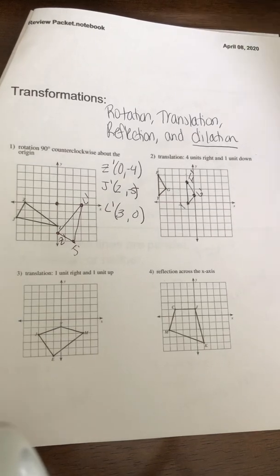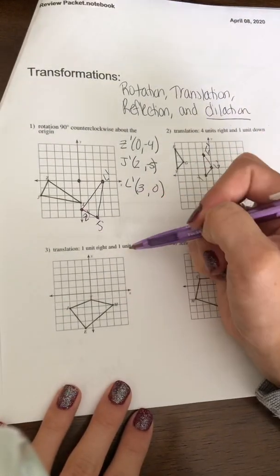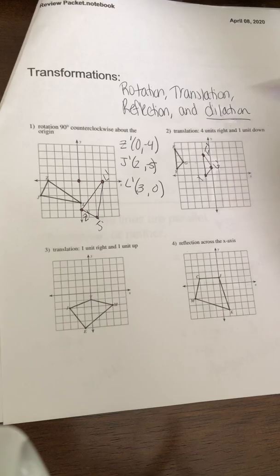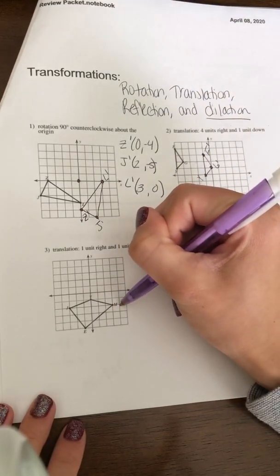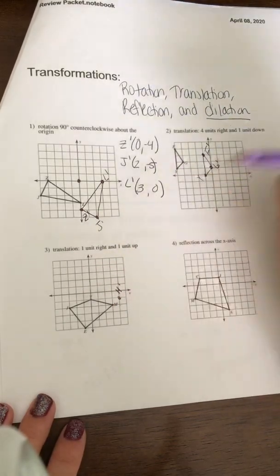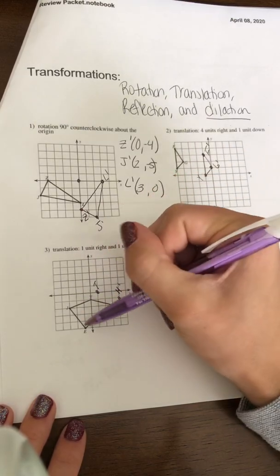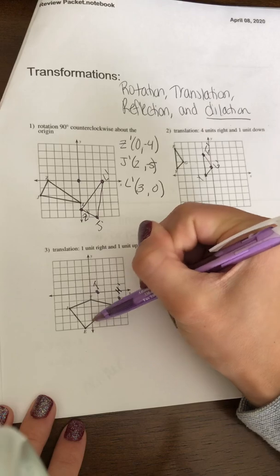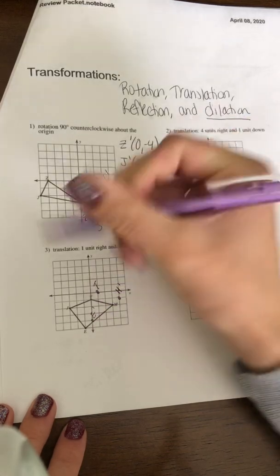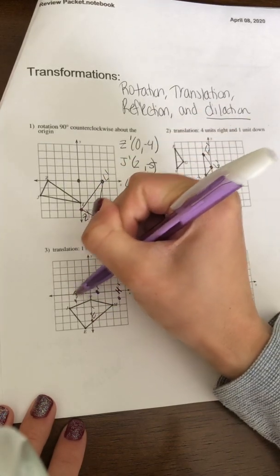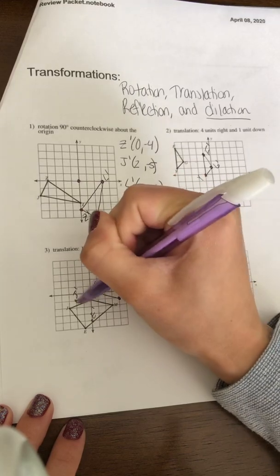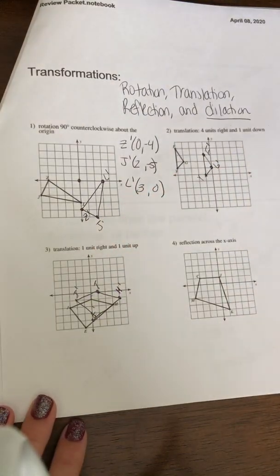The next one's another translate. It says translate 1 unit to the right and 1 up. So M, 1 to the right, 1 up. There's my new M. T, 1 unit to the right, 1 up. There's my new T. E, that's 1 to the right and 1 up. And J, 1 to the right and 1 up. And there's my new figure.